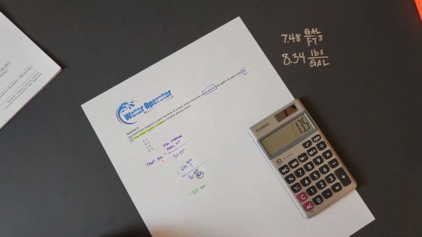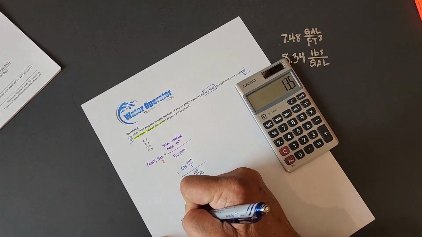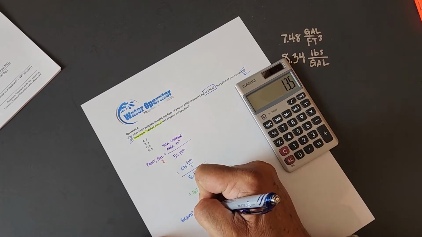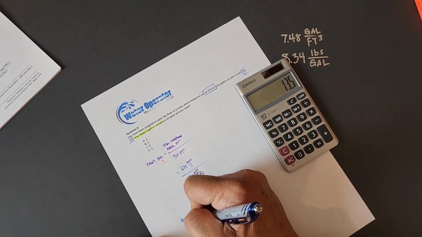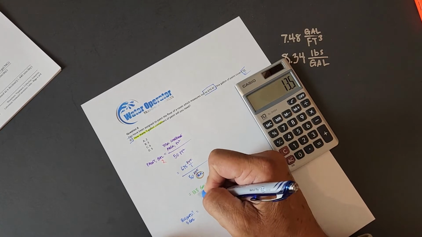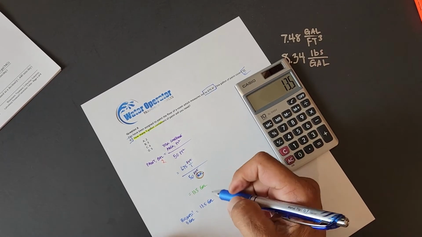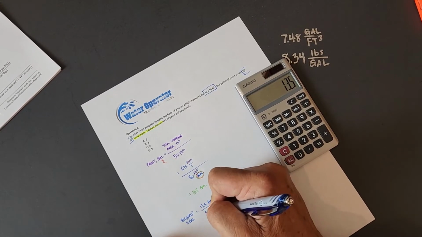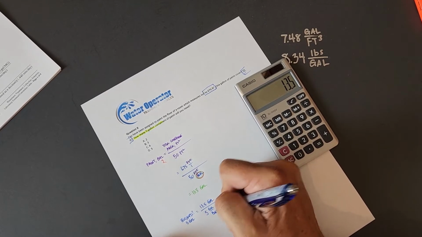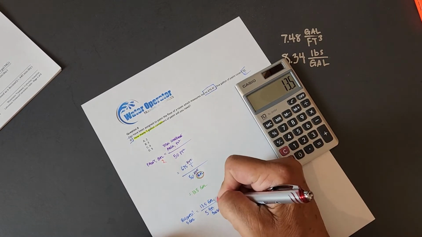So how many 5-gallon buckets do I need? I have 13.5 gallons that I need, and these are 5-gallon buckets or containers. This gallon is gallon over 1.